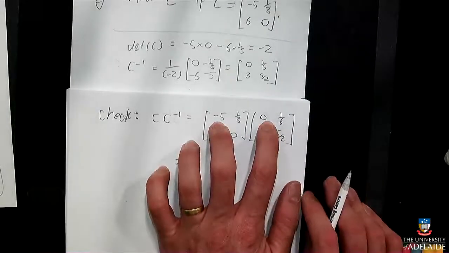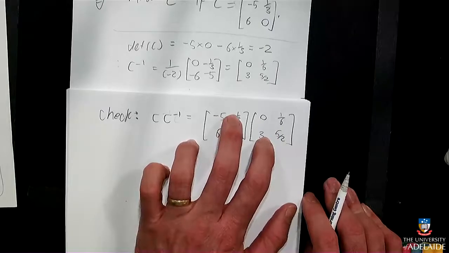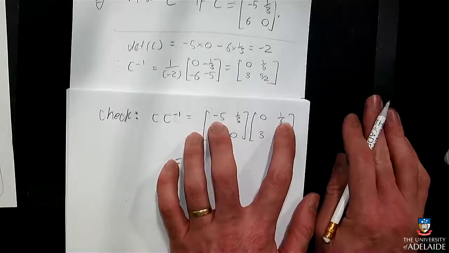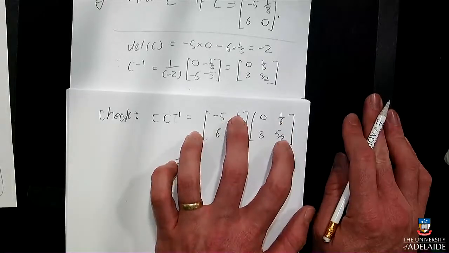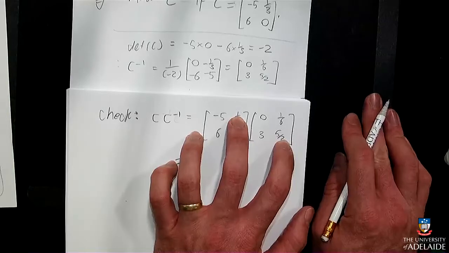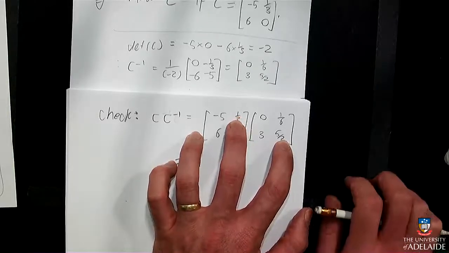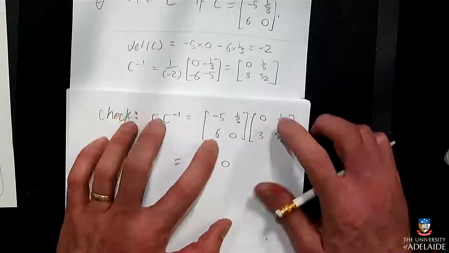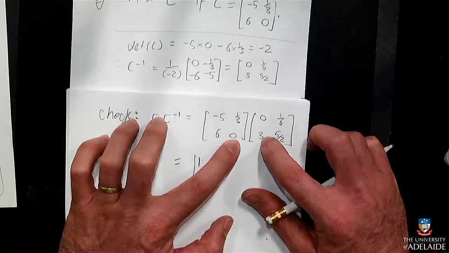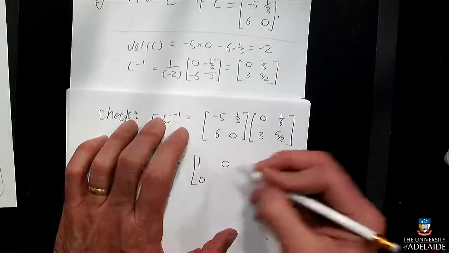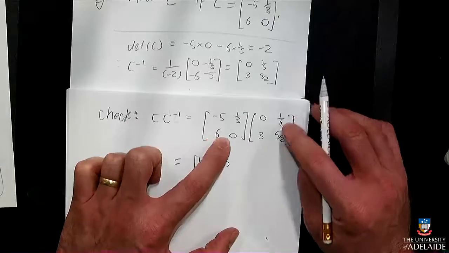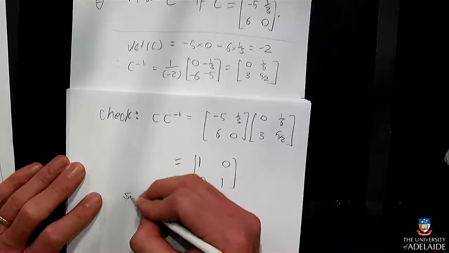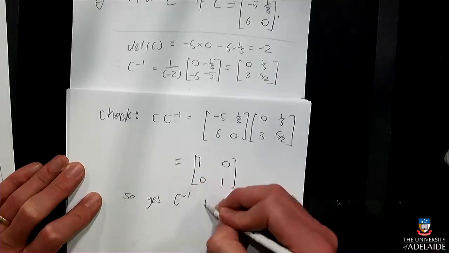So minus 5 times 0 is 0. A third times 3 is 1. 0 plus 1 is 1. Minus 5 times a sixth is minus 5 sixths. 1/3 times 5 over 2 is 5 sixths. So we get minus 5 sixths plus 5 sixths, which is 0. 6 times 0 is 0. 0 times 3 is 0, so we get 0 in total. 6 times a sixth is 1, and 0 times 5 halves is 0, so we get a 1. So yes, C inverse is correct.